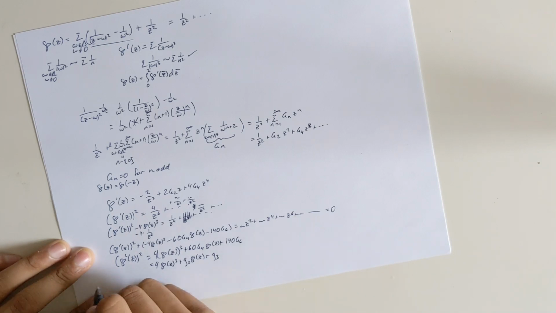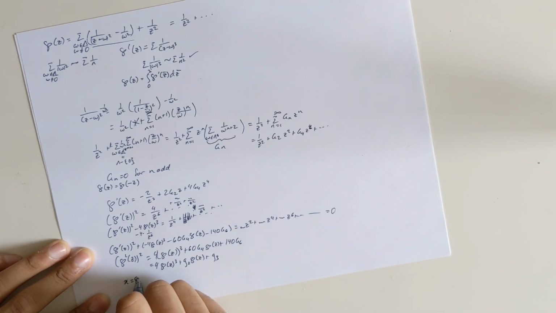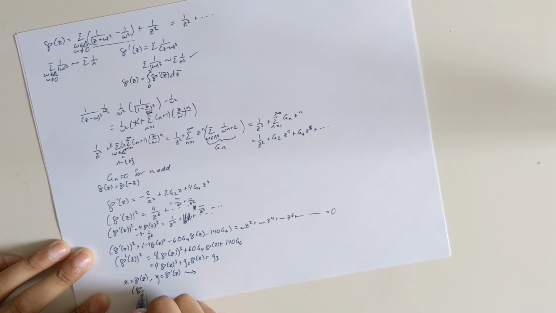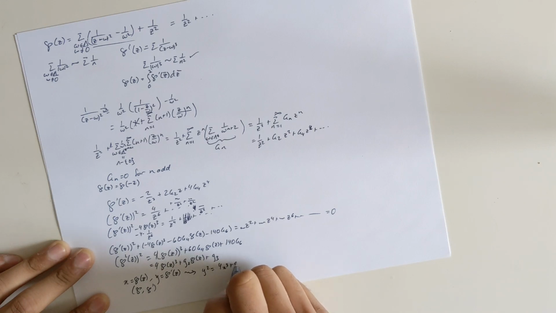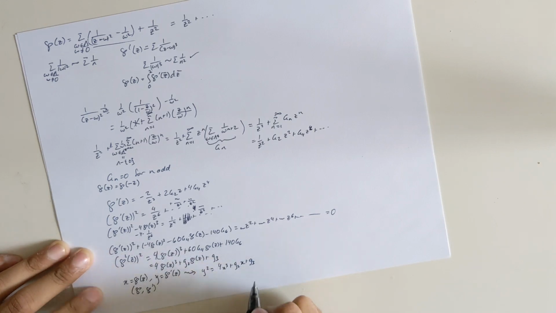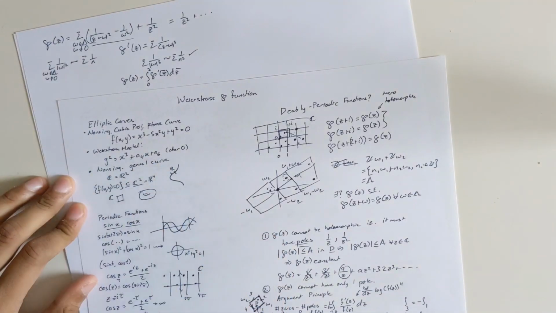And if I suggestively make the substitutions, x equals p of z, y is equal to p prime of z, then what we'll notice is that if we make this parameterization, p comma p prime, similar to how we had sine comma cosine, then this pair of numbers will satisfy the equation y squared is equal to 4x cubed plus g2x plus g3, which, if you remember from the very beginning, was the Weierstrass model for an elliptic curve.